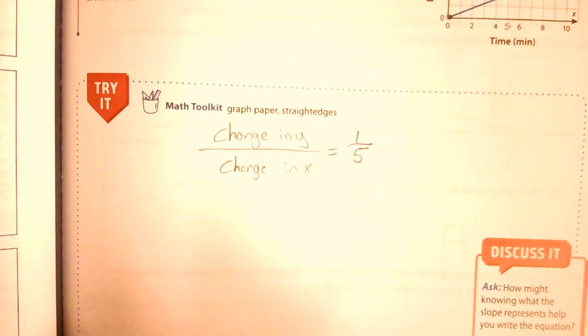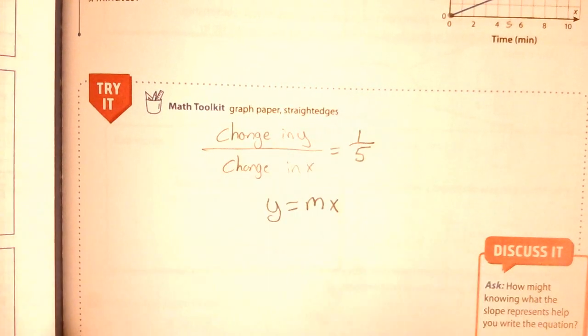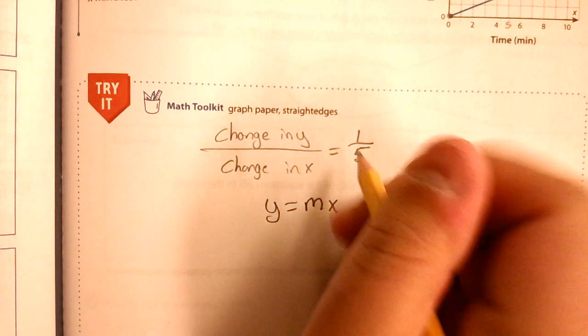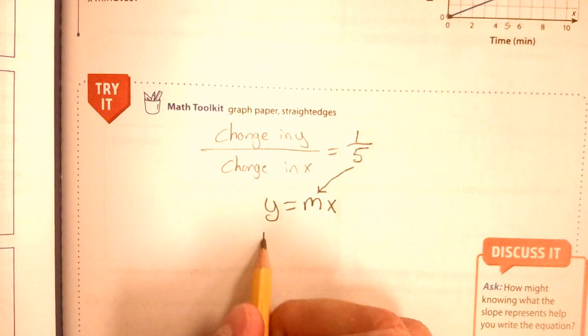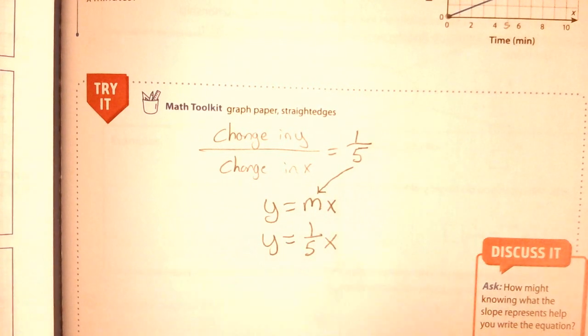So the generic form is y equals mx. Well, all I have to do is take this 1/5 and just put it right here. So my new equation is just going to be y equals 1/5 x. And that'll work for anything.